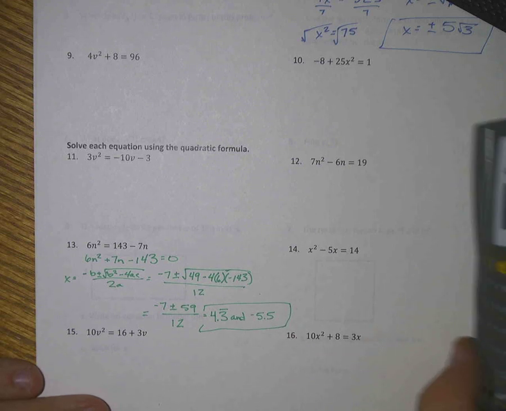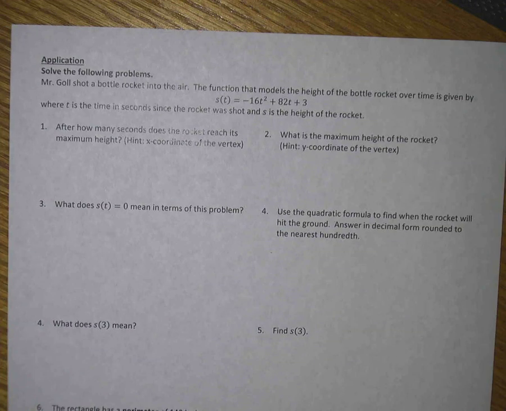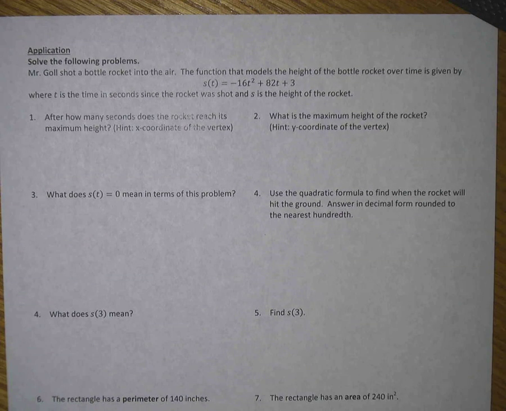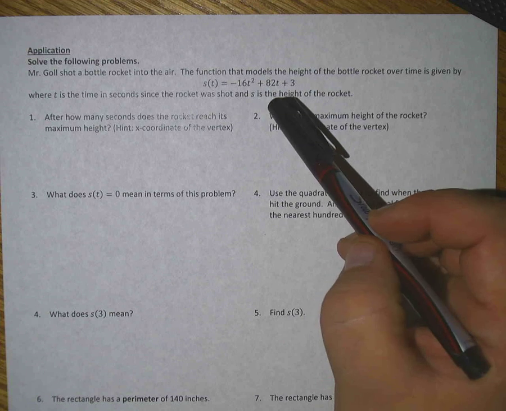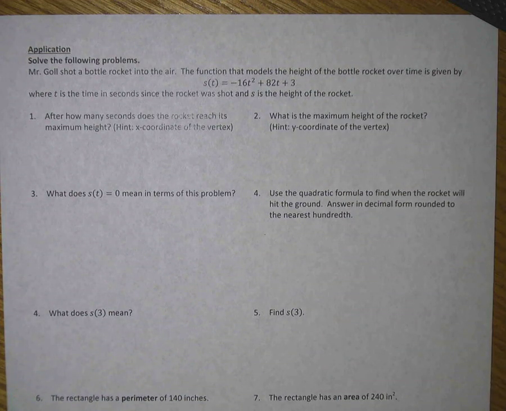Okay, let's go ahead and look at the application problems, and we'll get out of here. The first of the application problems is that vertical motion model. We've used that in the last section also. In this case, we're talking about shooting a rocket that goes 82 feet per second initially, and it starts at 3 feet high.